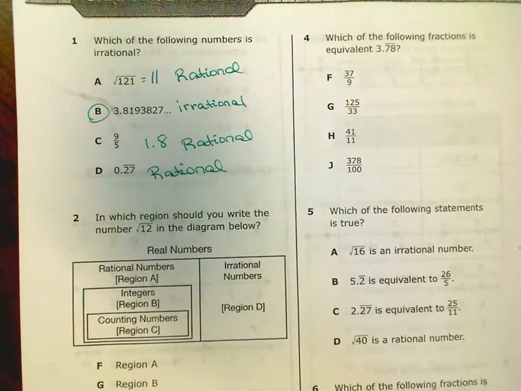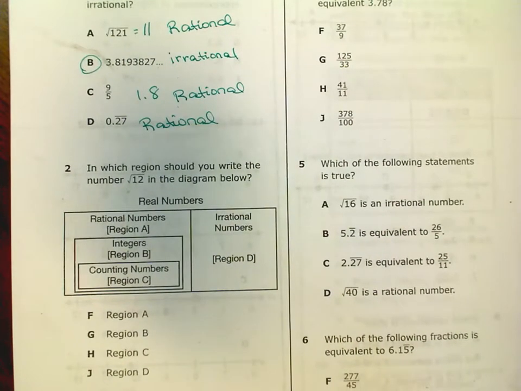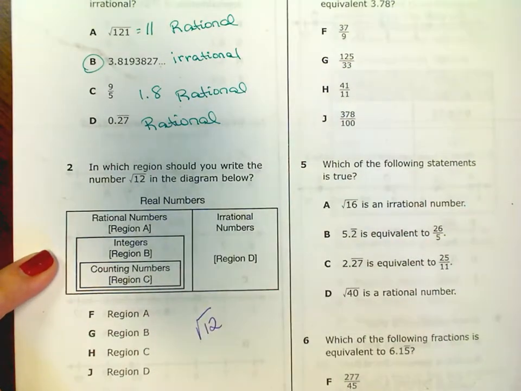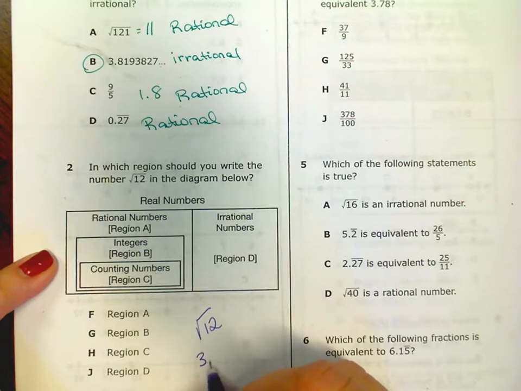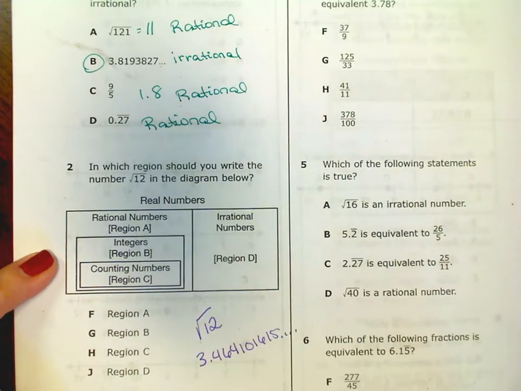Number 2. In which region should you write the number the square root of 12 in the diagram below? So if we did the square root of 12 in your calculator, you're going to get 3.464101615, and it just keeps going.